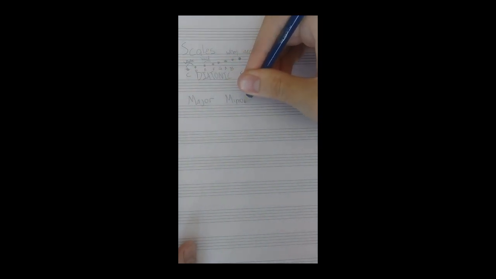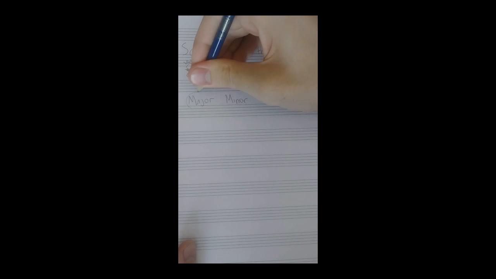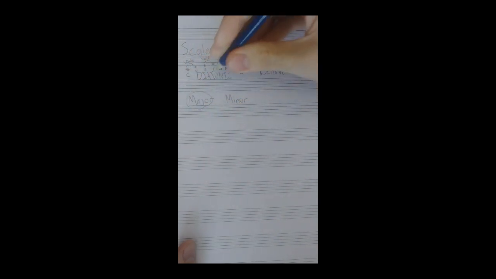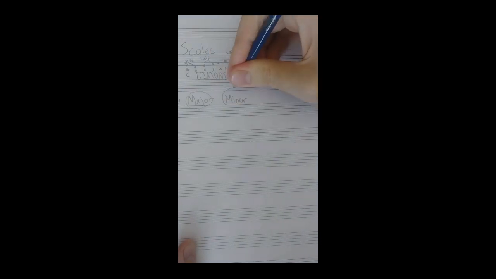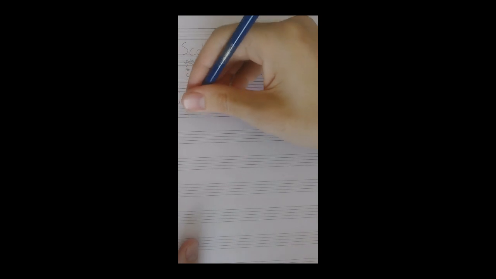The two most common scales, major and minor, are everywhere in historical Western music and in the pop music of today. If you don't know already, this is what a major scale sounds like, and this is what a minor scale sounds like.